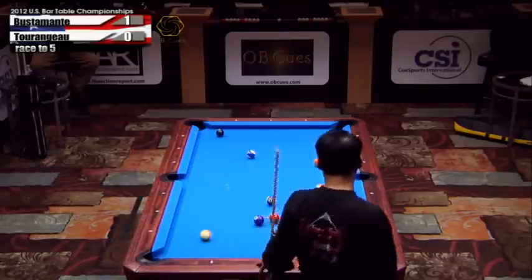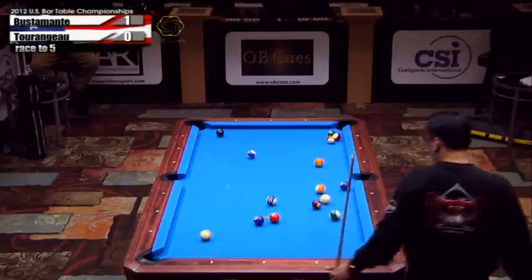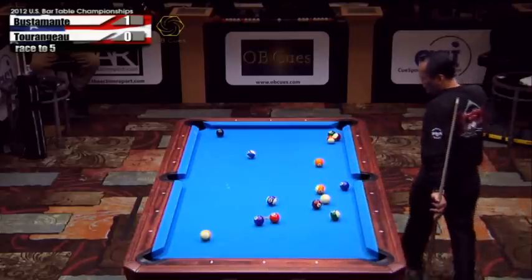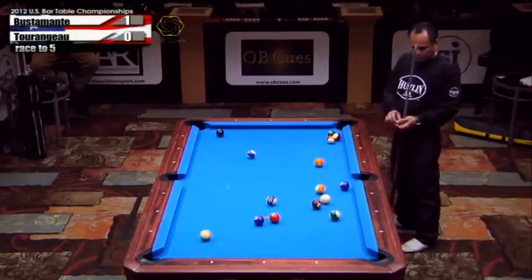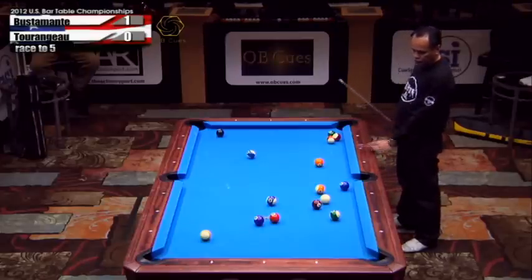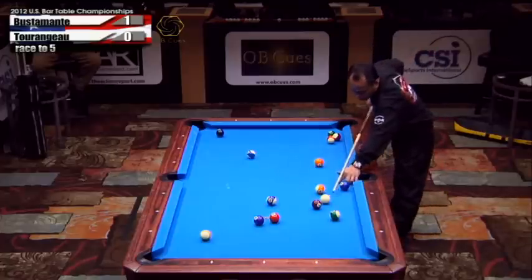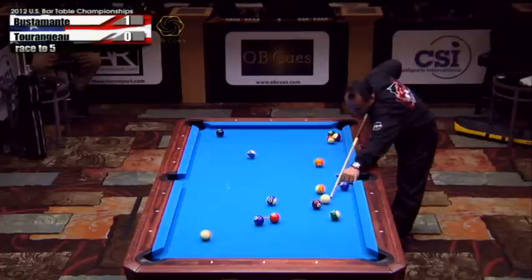Basically, this is why I don't like bar table 8-ball, is there's a lot of this, what we're seeing right now. There are so many possibilities and it is such a strategic game that there's a lot of studying that has to take place. It would be interesting to play it with a shot clock, but then you'd have to speed up your thinking, and I think probably a 45-second clock would be reasonable. Sure, absolutely.